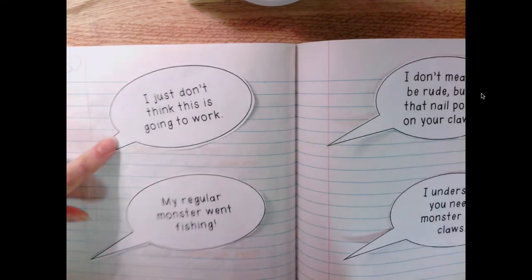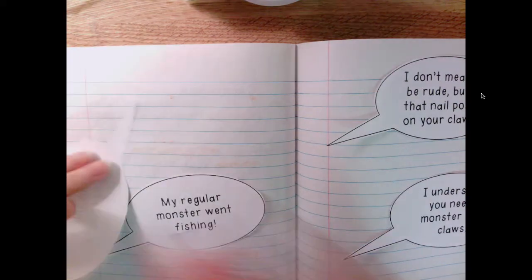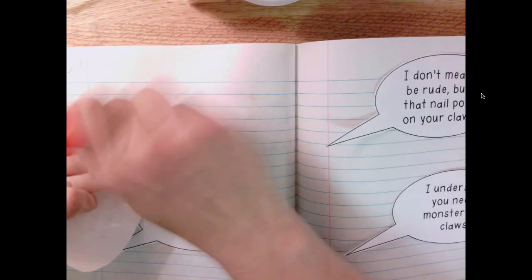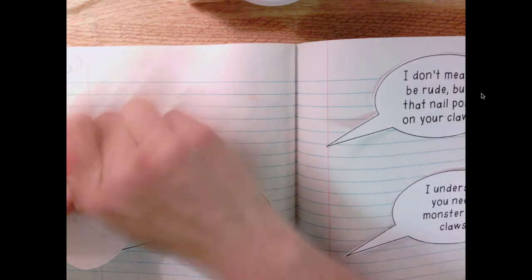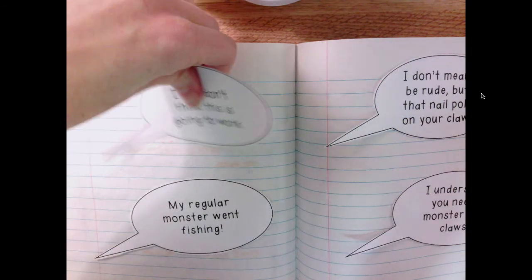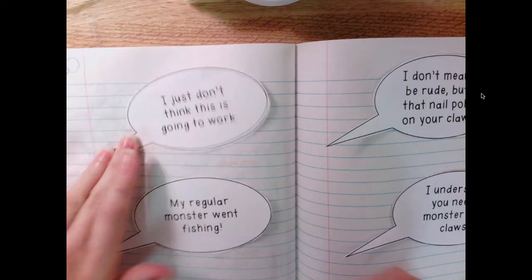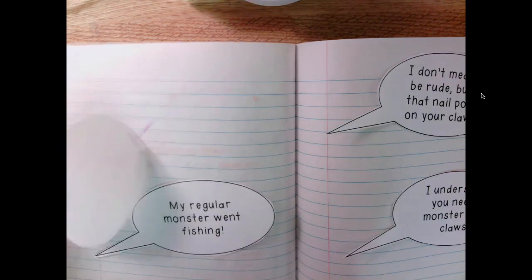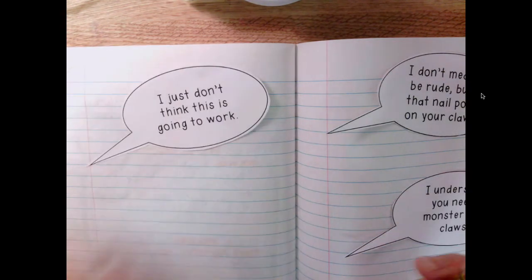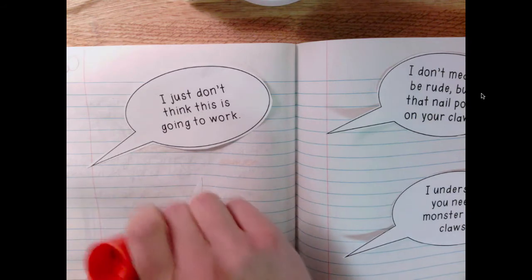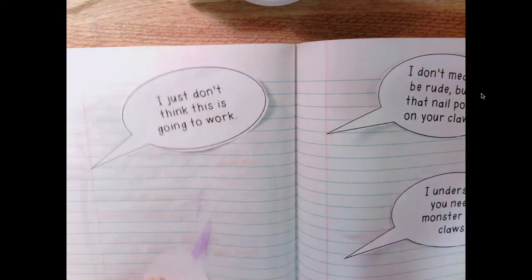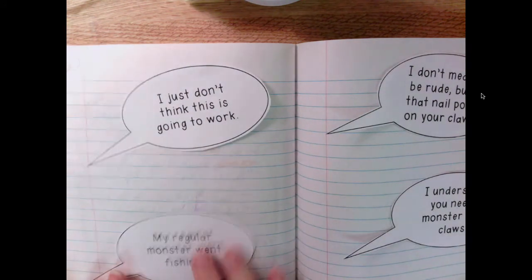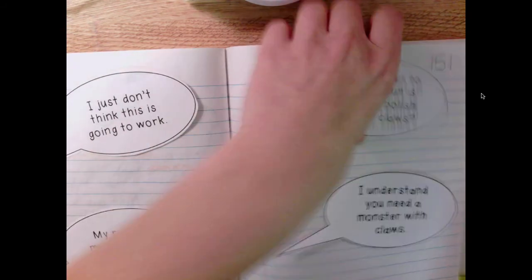Watch me. You're going to cut out the bubble and then put some glue right on the little triangle at the bottom of the speech bubble. Then stick that on so that when you open it, you can see underneath it. You just stick that little piece on there like that. I'm going to do mine on pages 150 and 151.